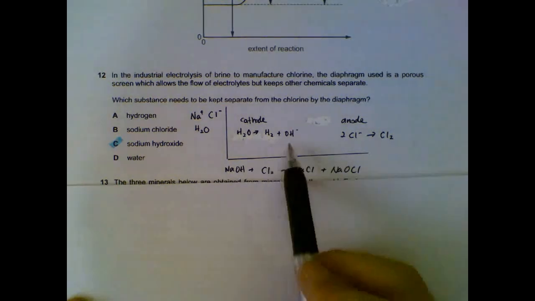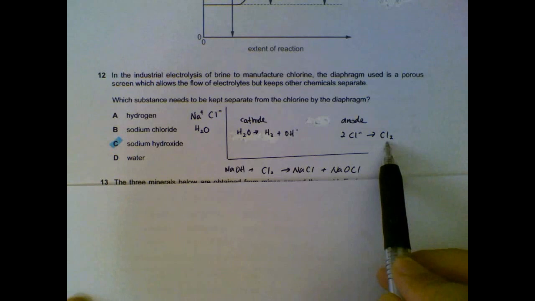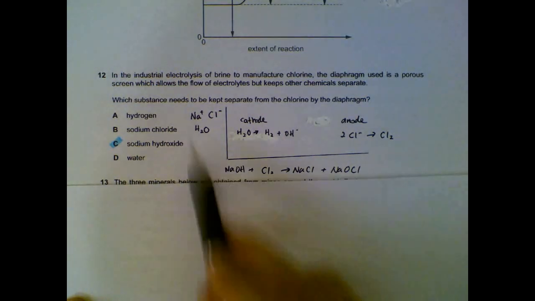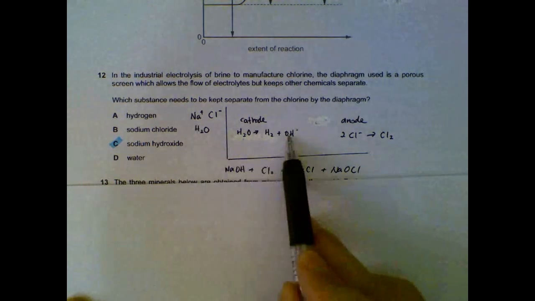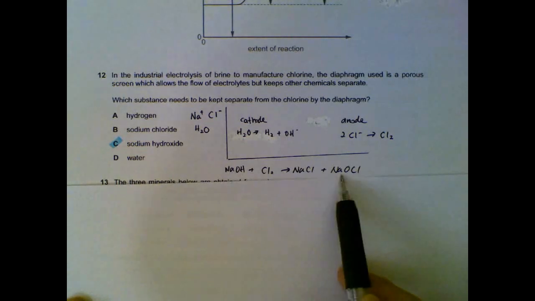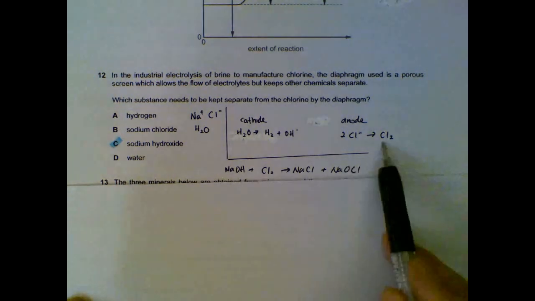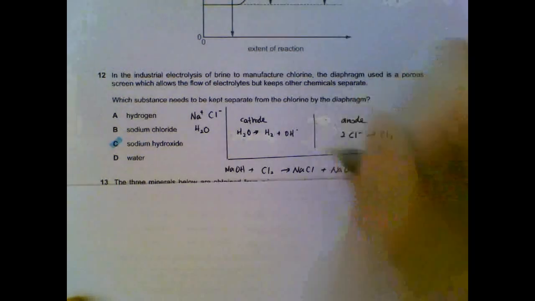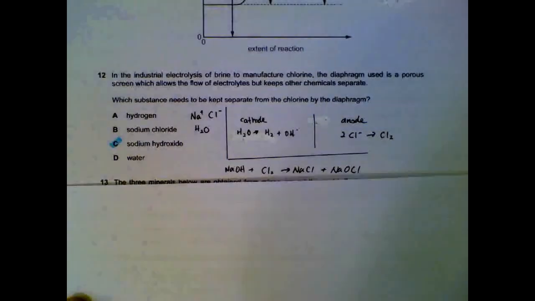Right. If we do not have a membrane, your hydroxides will react with your chlorine gas. In the reaction below, sodium is left behind, sodium hydroxide will react with chlorine gas, and we'll get sodium chloride and sodium hypochlorite. That essentially means we are losing the products of chlorine which we are aiming for. So we have a membrane, okay, to prevent the hydroxides and the chlorine gas from reacting with each other.